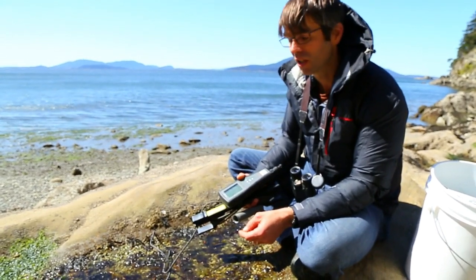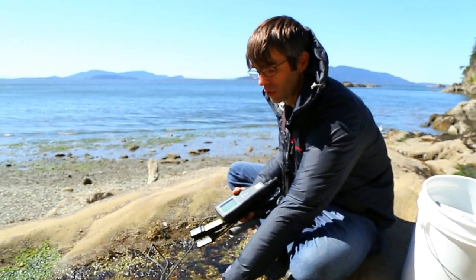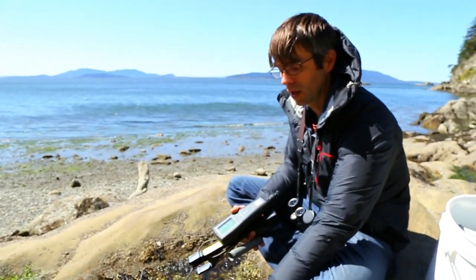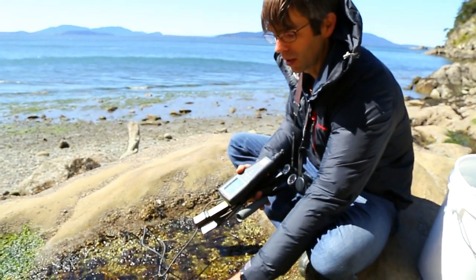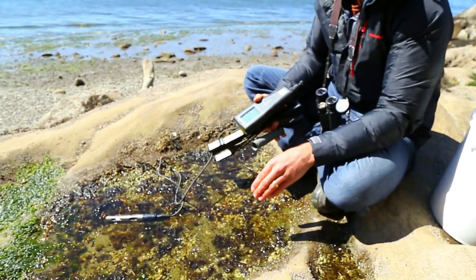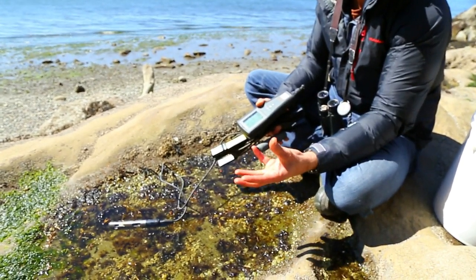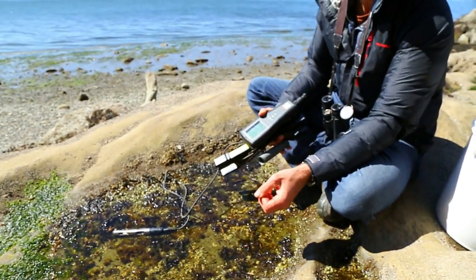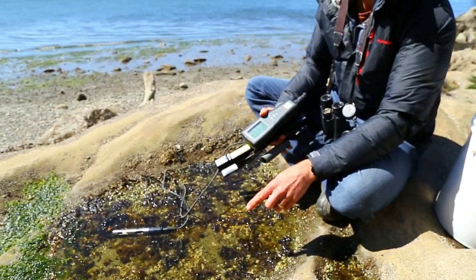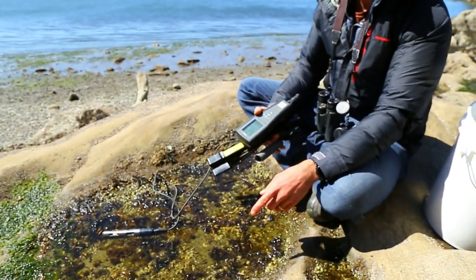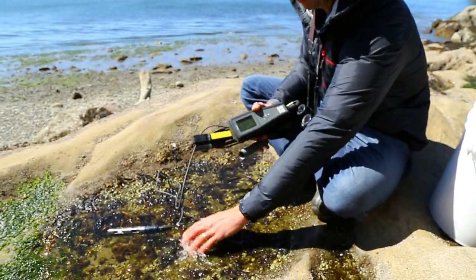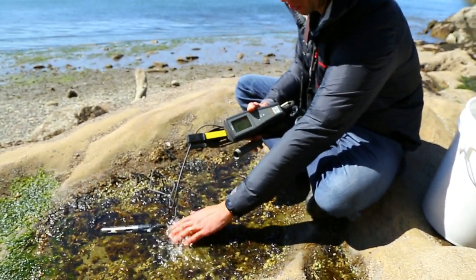Another way that oxygen can get into the water is through the surface. Right now, if I agitate the water, I'm increasing the surface area, and that speeds up the process of either oxygen going into the water or leaving the water. So I could rapidly reduce the percent saturation of this.